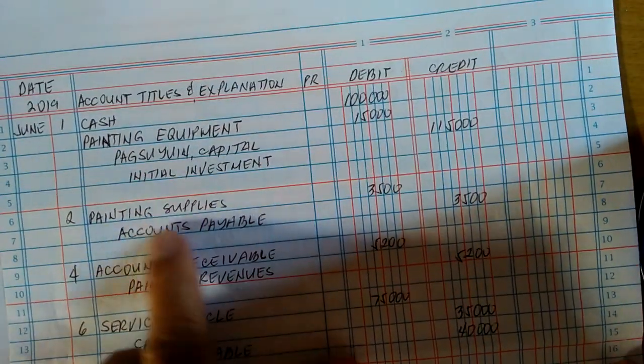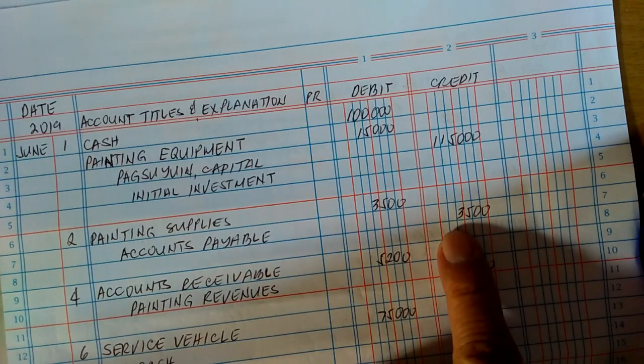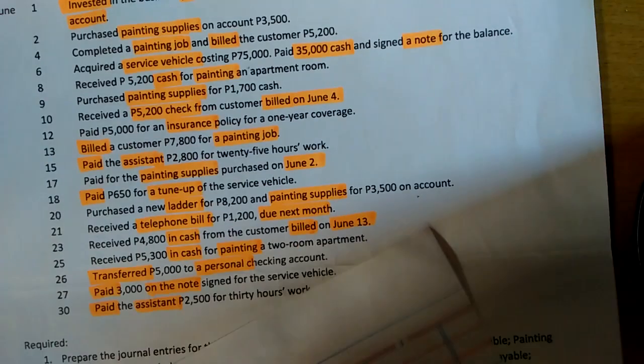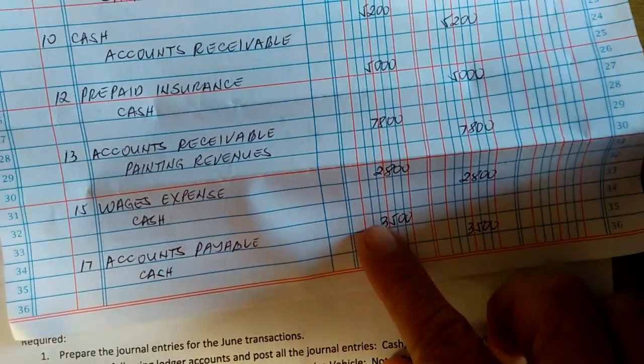On June 2, you see this, accounts payable, 3,500. Paid on June 17, accounts payable, 3,500.